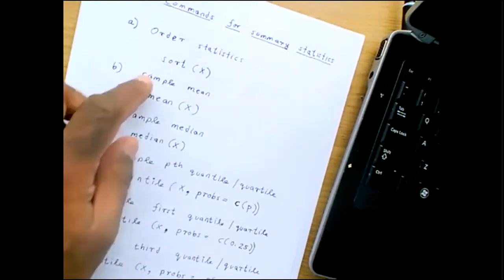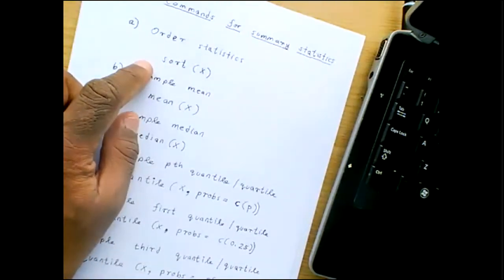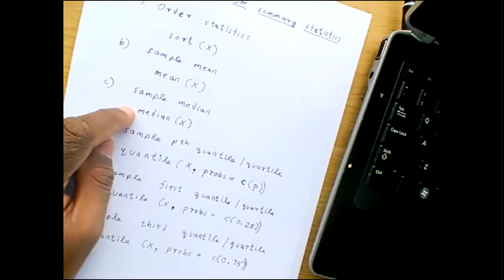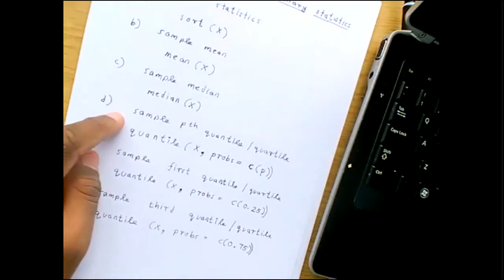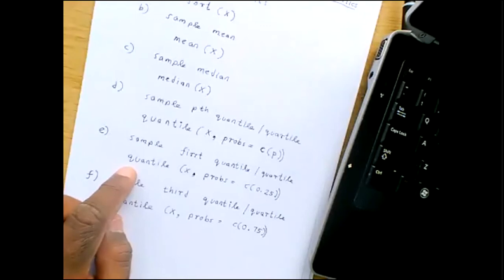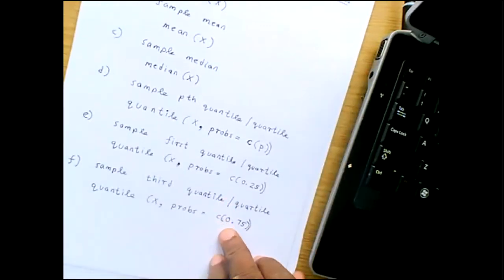These are R commands. For example, the R command for computing the order statistics is this one. This is the R command for the sample mean. The R command for the sample median. And this is the R command for the pth quantile or quartile. And this is the R command for the first quartile, the third quartile, and so on.